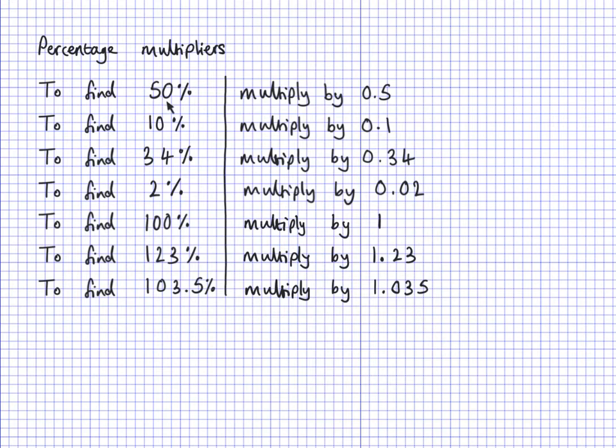Think of 20, for example. If I want to find 50% of 20, I need to do 20 times 0.5. And you can check by doing 20 times 0.5, you will actually get 10, which is 50% of 20. And then to find 10%, you multiply by 0.1. To find 34%, 0.34. And you can see the other ones as well. To find 2%, 0.02. To find 100%, you multiply by 1.